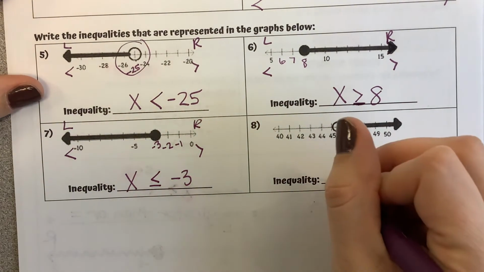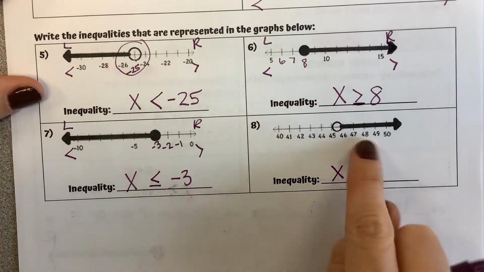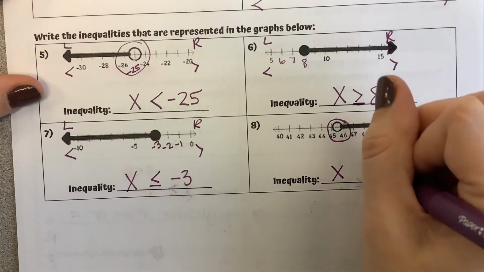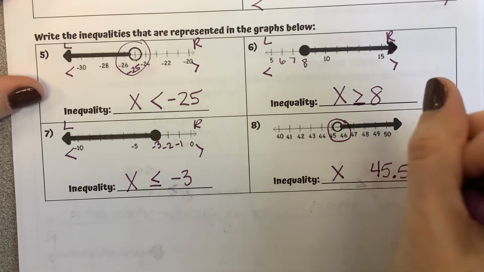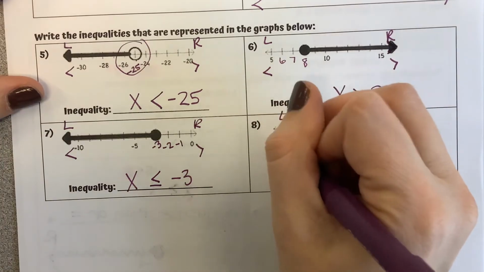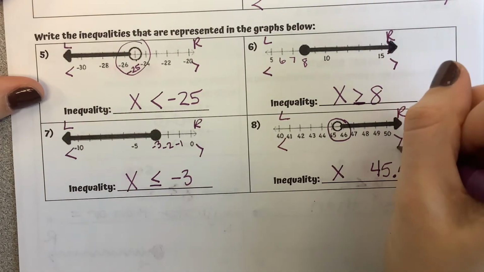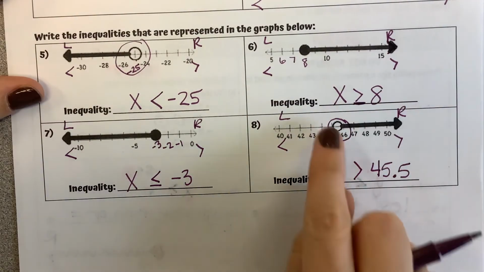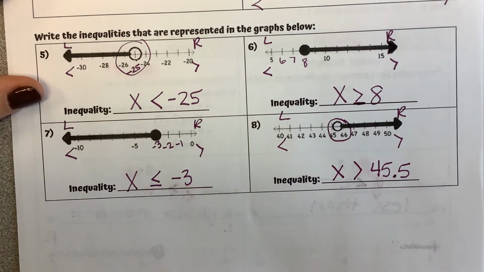And last one, put my variable on the left. My number, this falls between 45 and 46, so 45.5. Left means less, right means greater, so it's shaded to the right, which is greater than. It is an open circle, so it's just greater than.